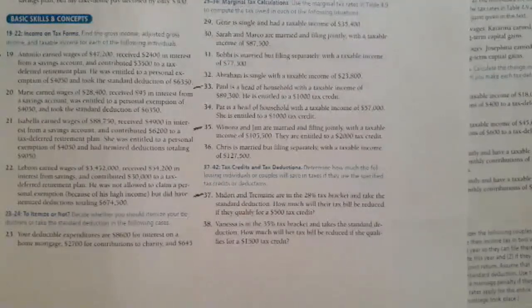Credit. It says credit. If it's a credit, do we get the full amount or a portion of it? A portion. No, credit comes out afterwards. It should be getting the full amount. So if they're getting a $500 tax credit, how much are they getting out of that?